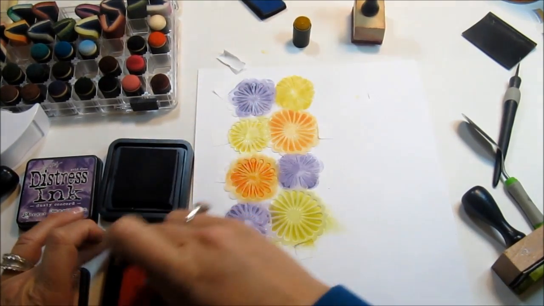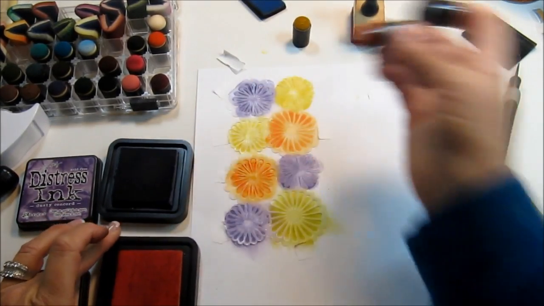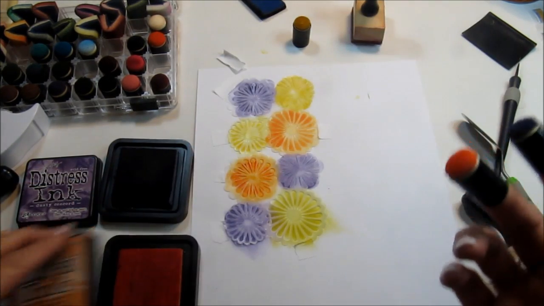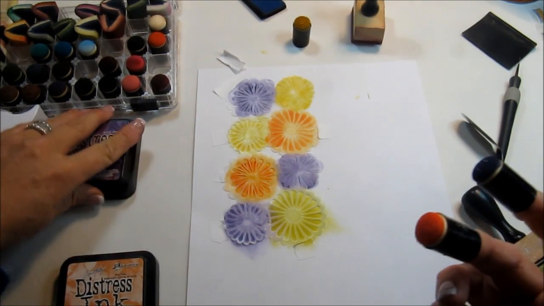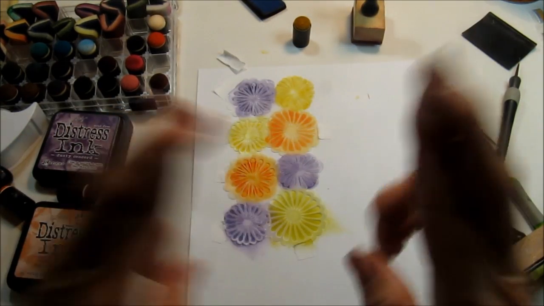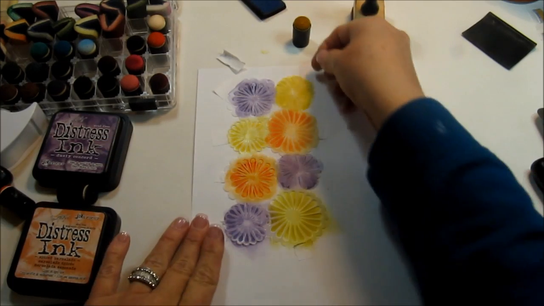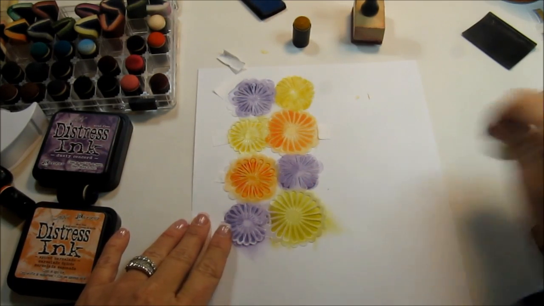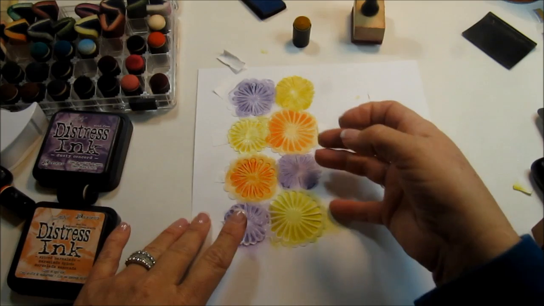You know, you could probably use distress stain on this as well. I didn't think about that till now. So that's all kinds of things you can do with this, right? All right, get these off my fingers. Okay, cross our fingers. Drum roll, please. Here we go. See how this looks.